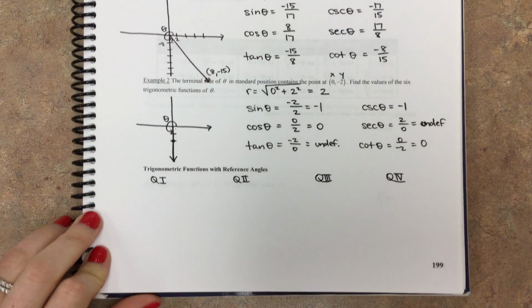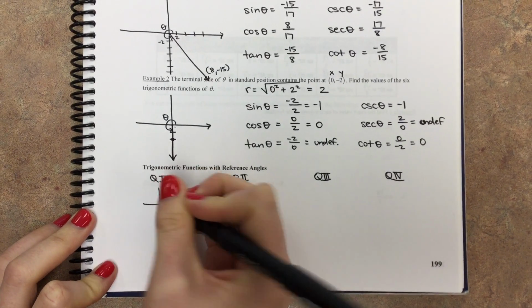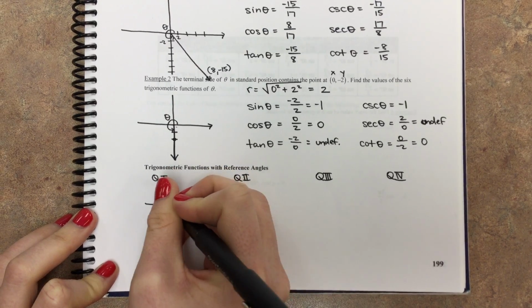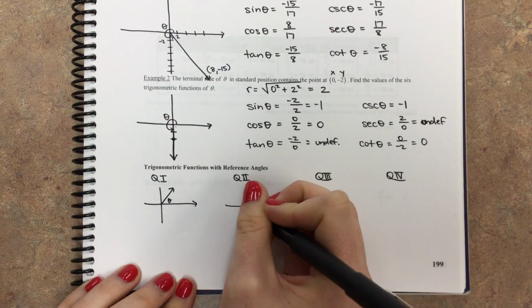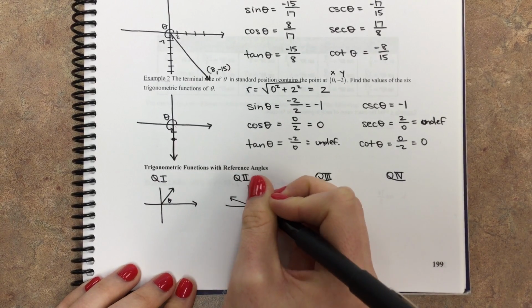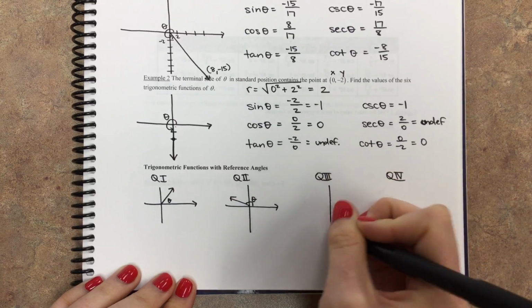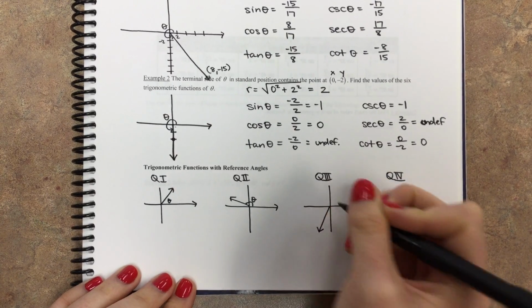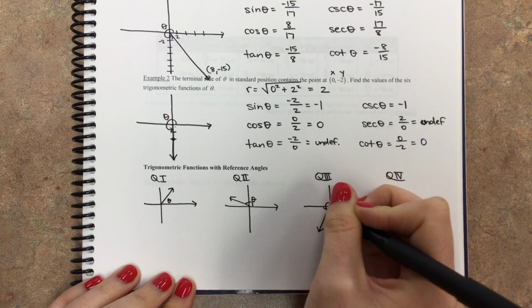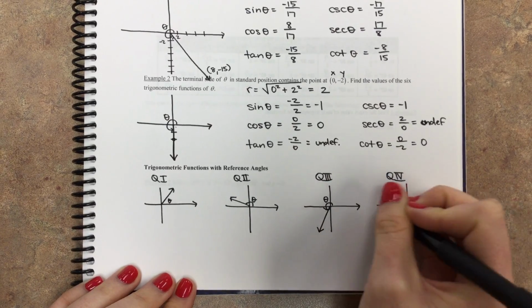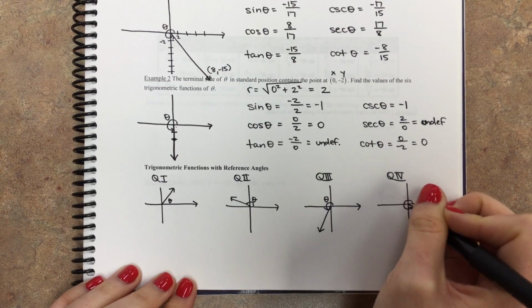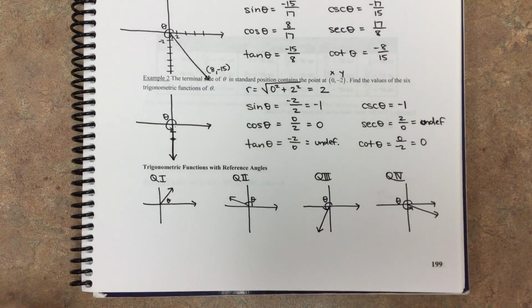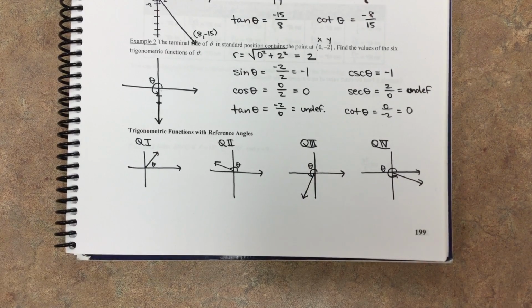Okay, so we've got 4 quadrants. Let's say in quadrant 1, we have just a nice normal angle like this. So there. And we're going to sketch out just little similar pictures. So quadrant 2 would be something like that. Quadrant 3 would wrap all the way down here. And quadrant 4 would wrap all the way back here. So starting here, it would wrap all the way around, and that would be an angle in quadrant 4. And you can draw wherever you want in those quadrants, just so we have something for reference.